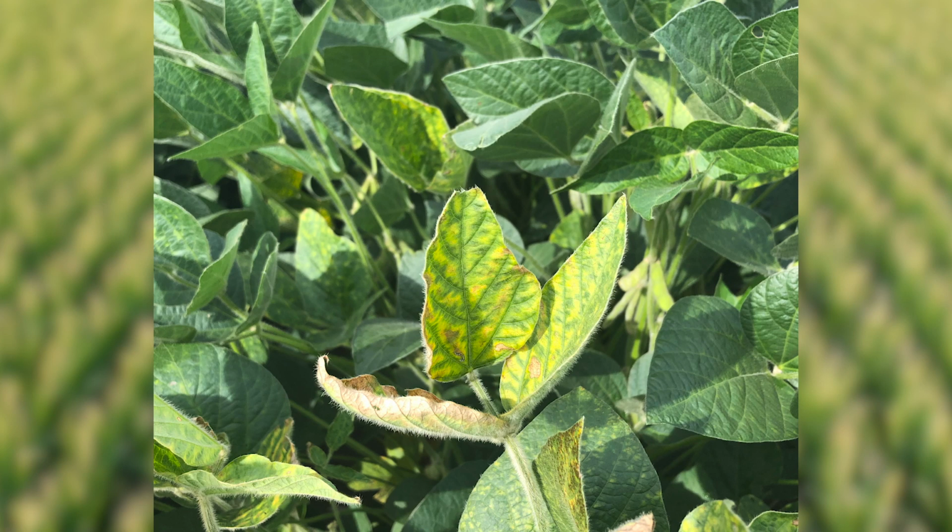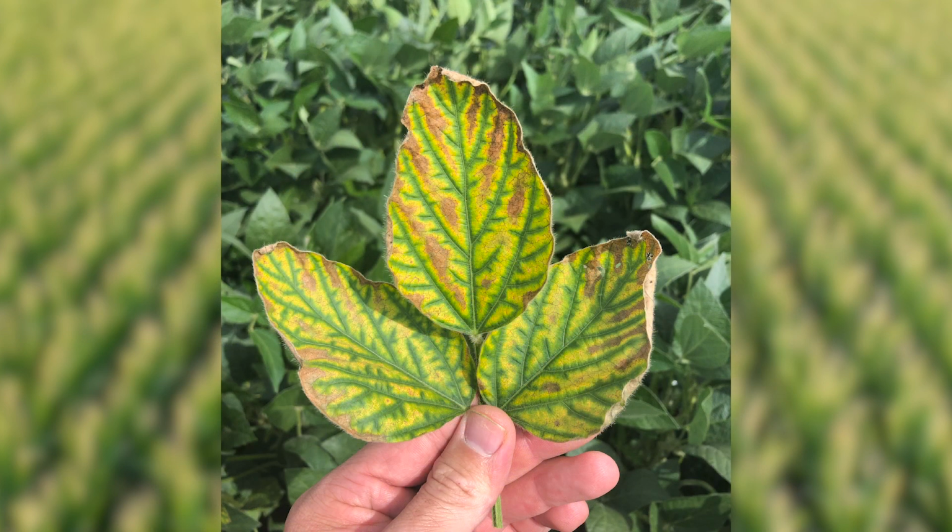To really verify that, or get a better idea if that's sudden death syndrome or brown stem rot, split the stem. When you split the stem, you're going to look at the pith, or the center region of that stem. If that's white, you have sudden death syndrome. If that's brown in color, then you're dealing with brown stem rot.